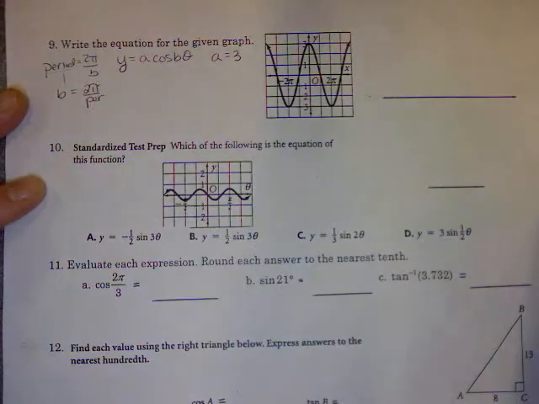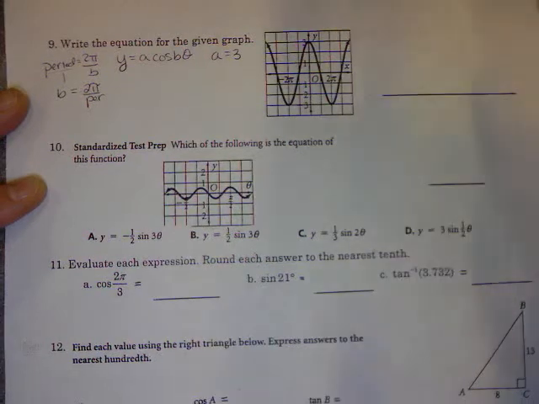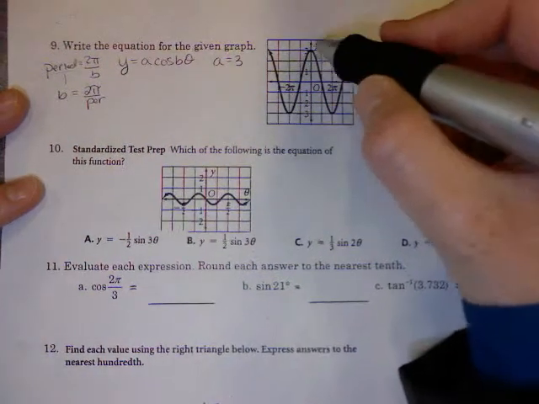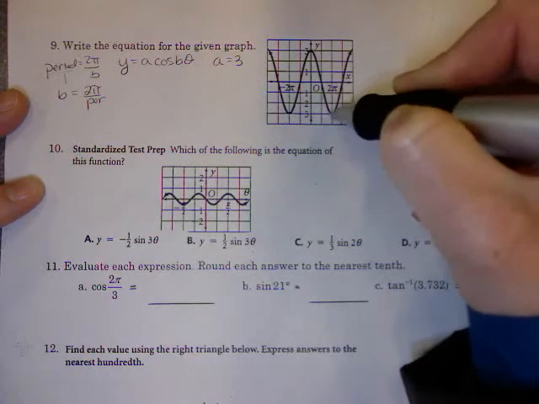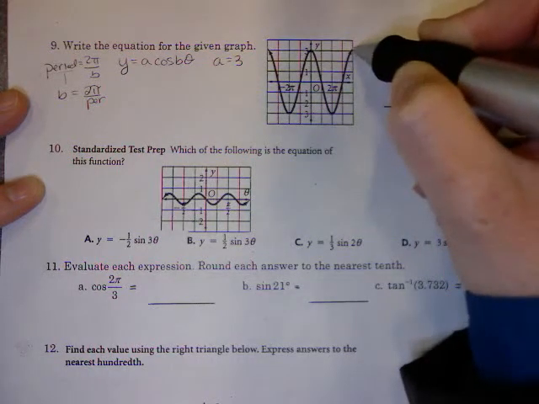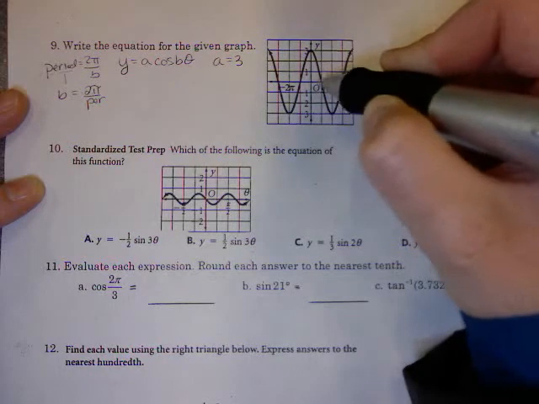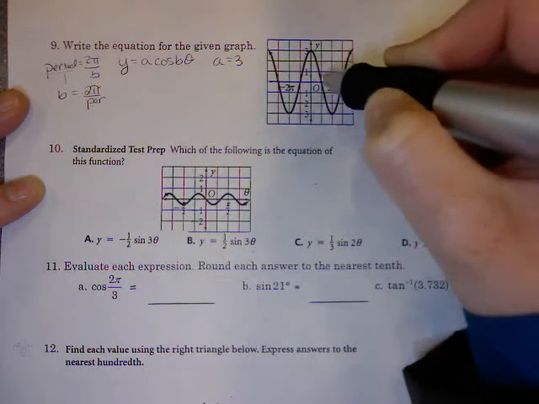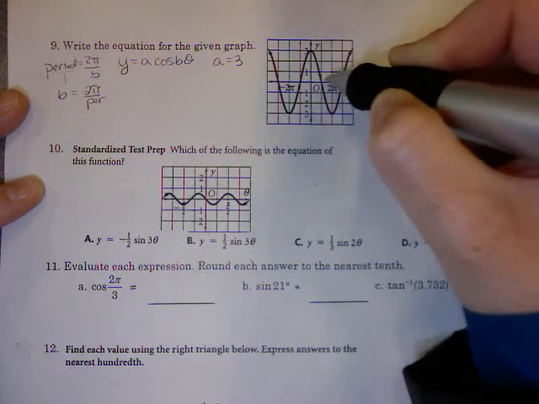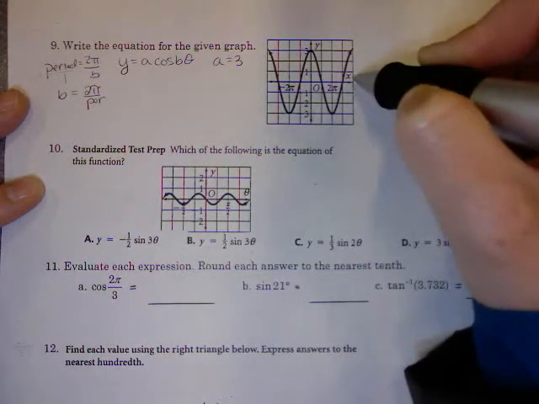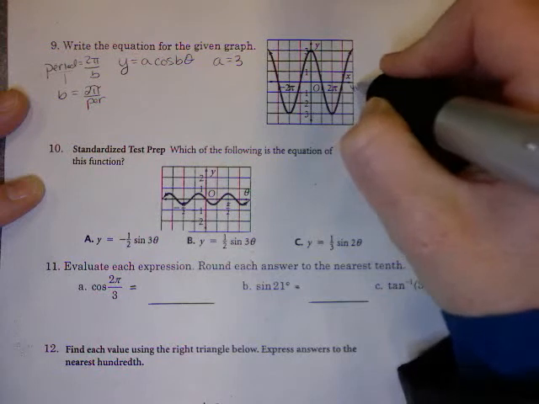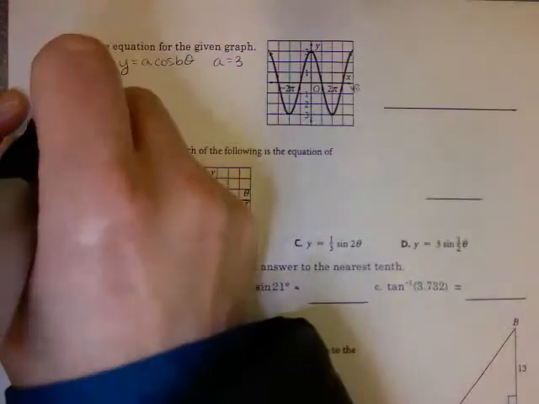Well, our period is how long it takes for one full cycle to occur. So if we look at our graph, it starts up here at 3. How long does it take to get back to that same point of 3 to restart? Well, if this is 2 pi, each line is representing 1 pi. So this is 1 pi, 2 pi, 3 pi, and 4 pi. So if this is 4 pi, our period is 4 pi.